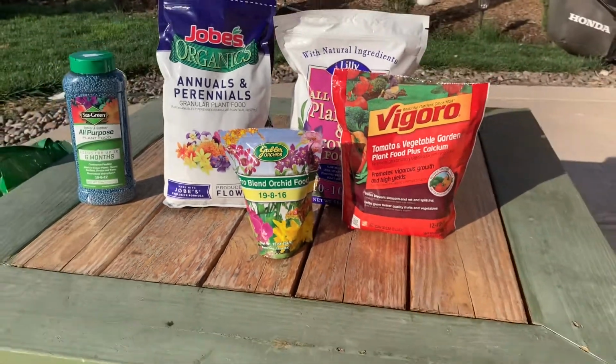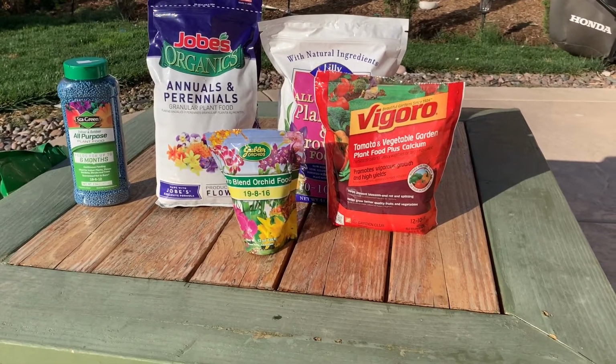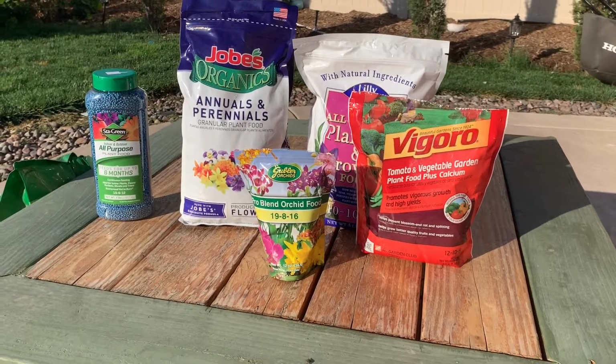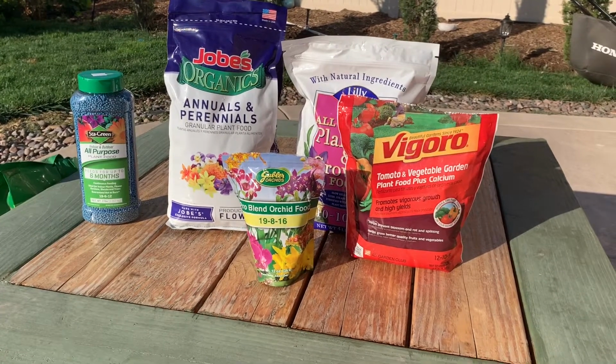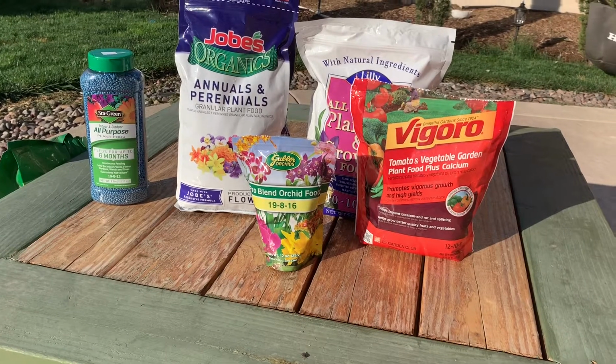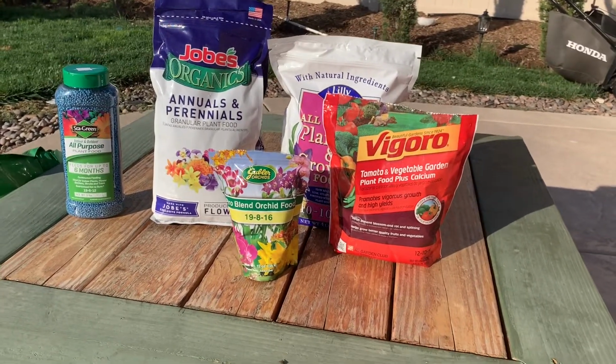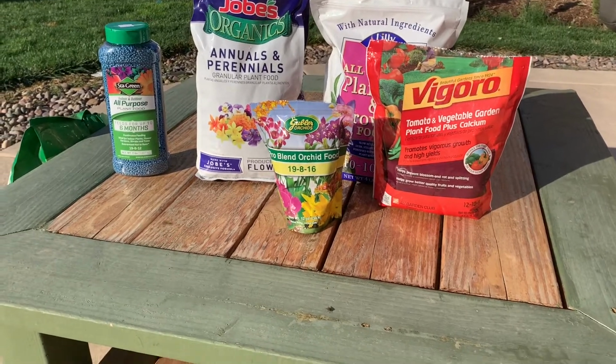And that is a percentage of nitrogen, phosphorus, and potassium based on 100 pounds. So for every 100 pounds of fertilizer, it would have 19 pounds of nitrogen, 8 pounds of phosphorus, and 16 pounds of potassium.